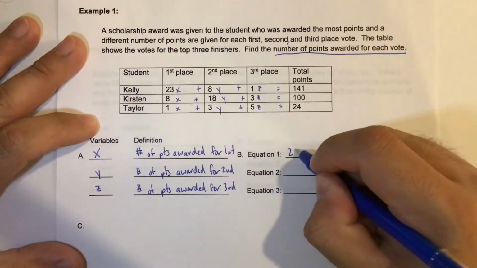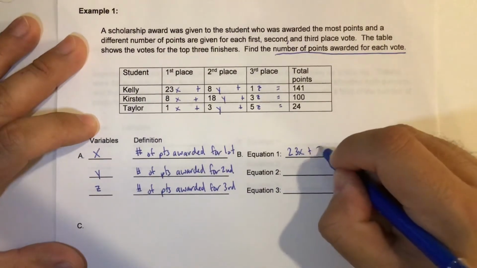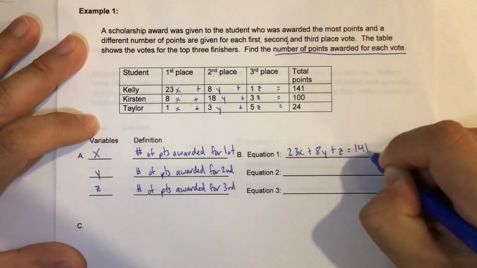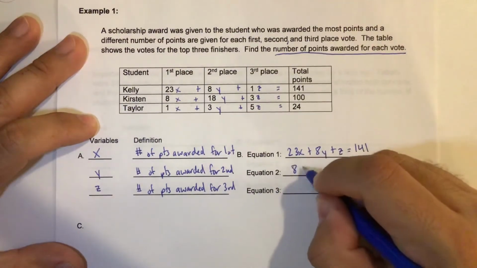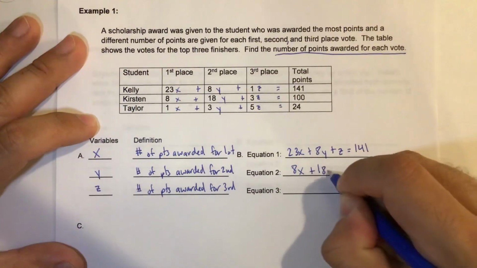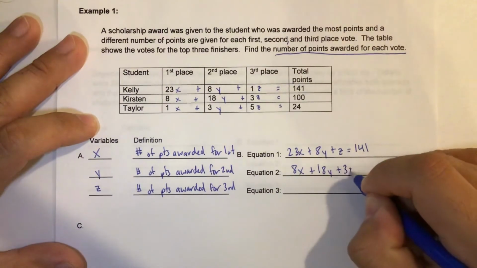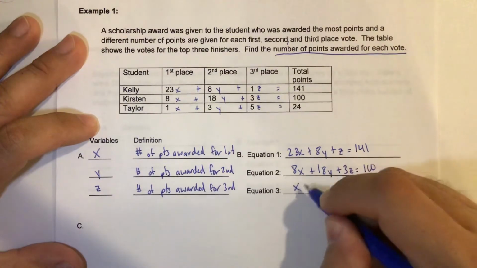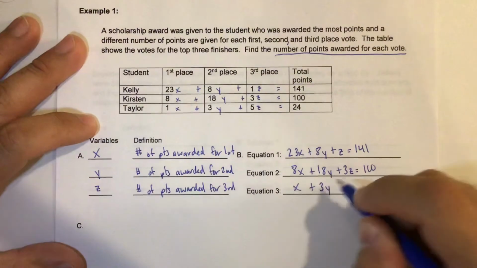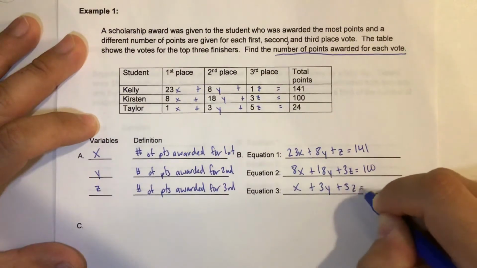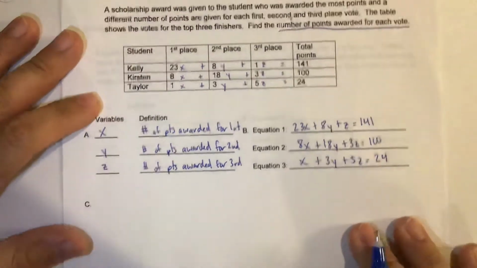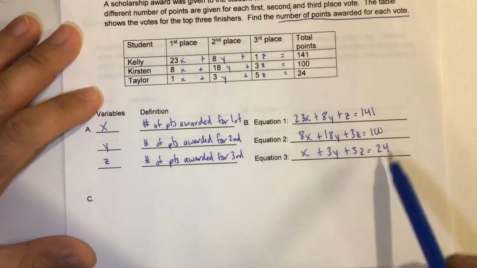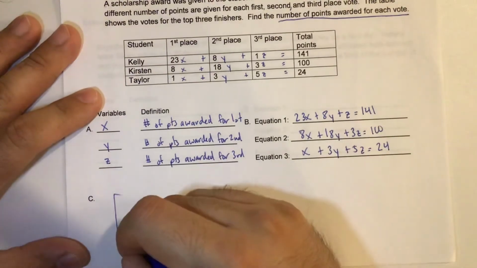So my first equation is going to be 23x plus 8y plus 1z is equal to 141. So I don't put the 1 because it's not necessary. 8x plus 18y plus 3z is equal to 100. And then 1x, so it's just x, plus 3y plus 5z is equal to 24. Now, these are all in standard form already. We can see the x's, y's, z's, and constants on the right side. So I can go straight to writing my augmented matrix for this.